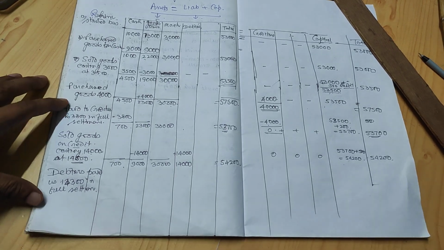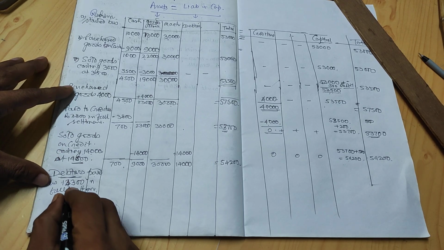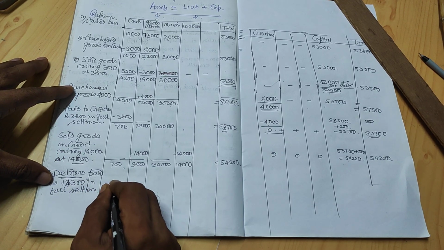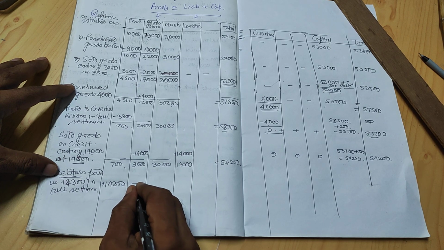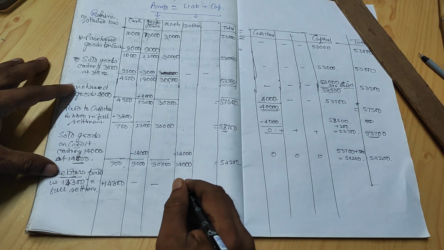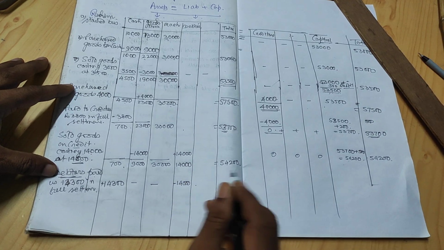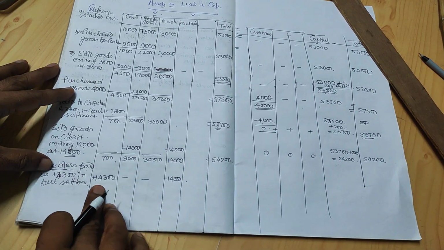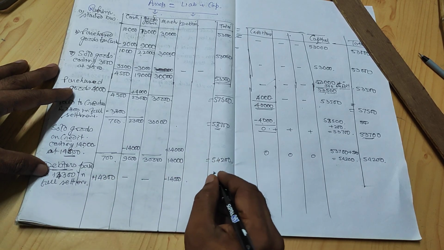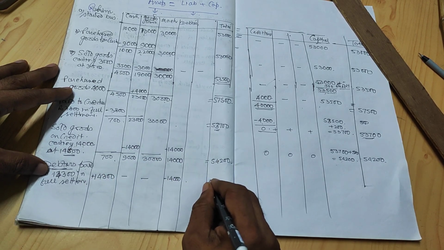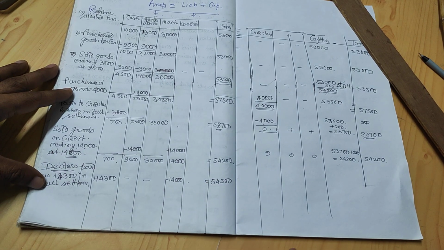Yes, we have received the amount from the debtors. How much amount we have received? 14,300. This is plus. Okay. No goods, no machinery. 14,500 debtors is now eliminated completely. Fine. Plus 14,300 minus 14,500. So there is nothing but your increase of 300 rupees. It is 54,500, right?